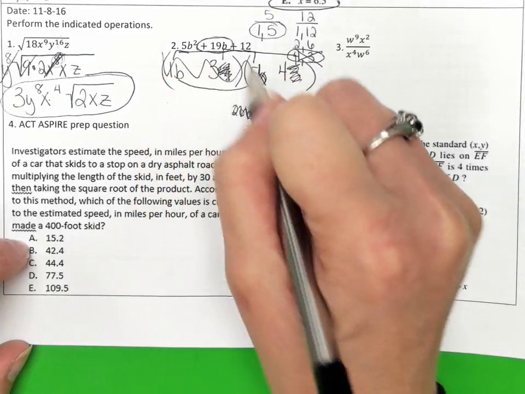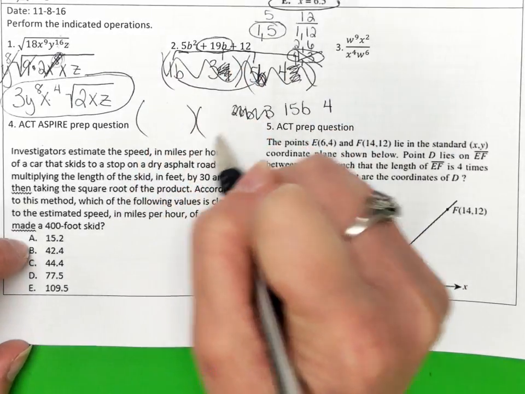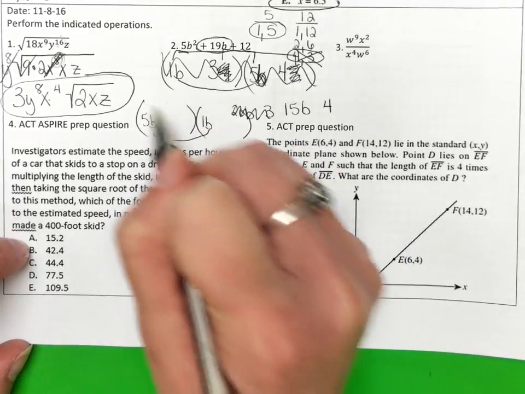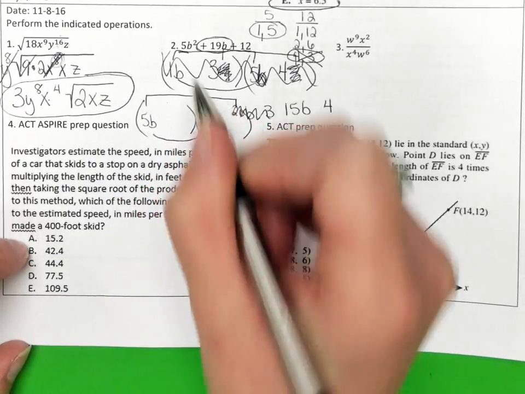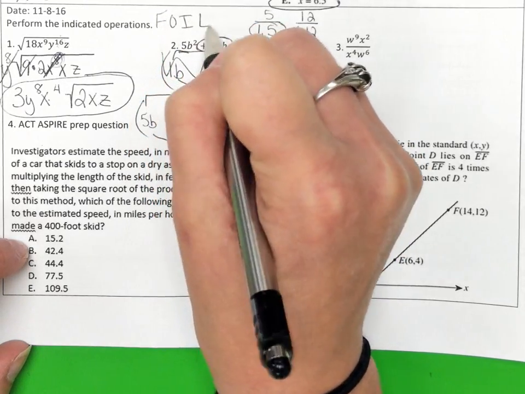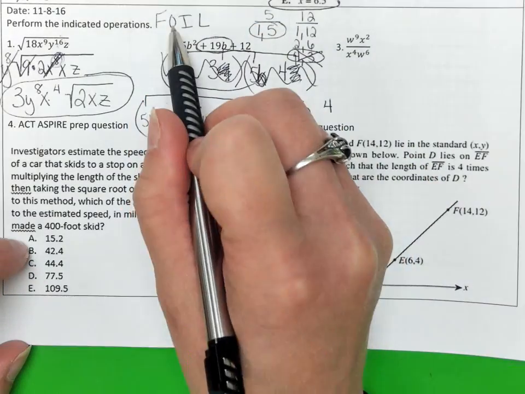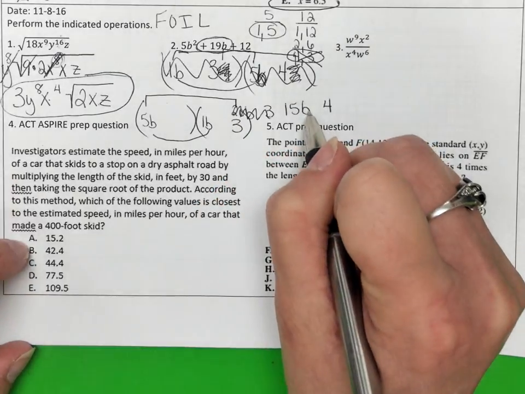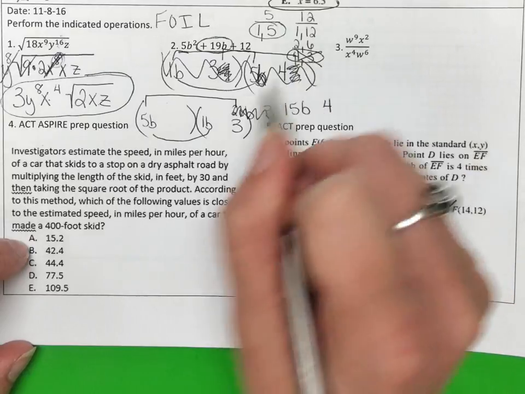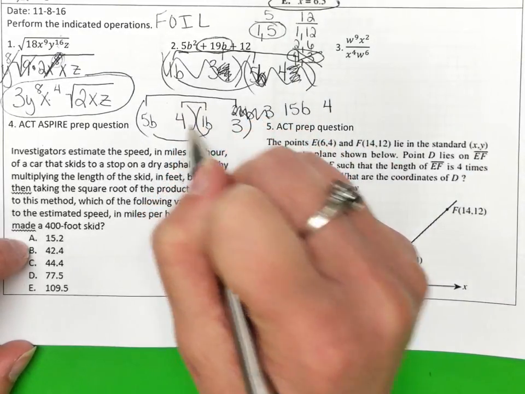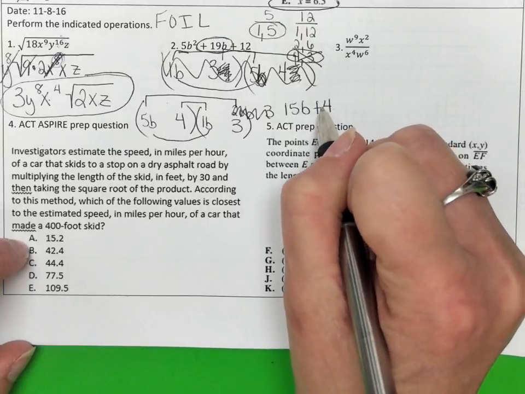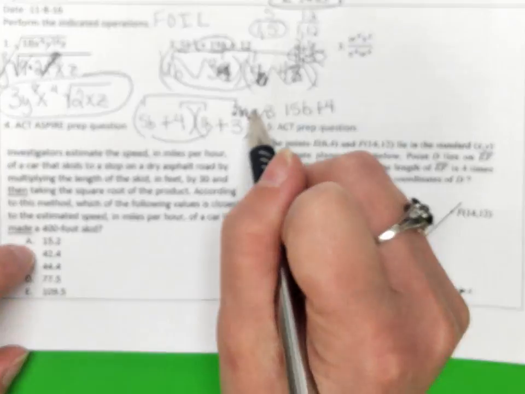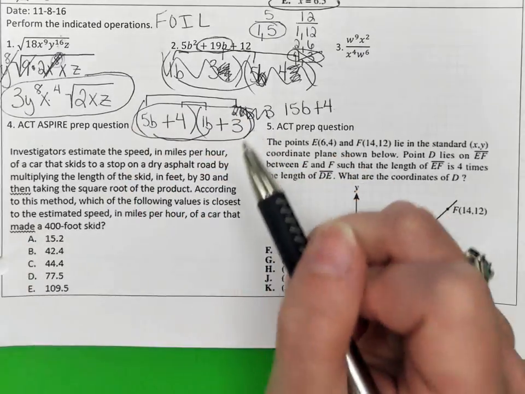Let's scratch this out and do this again. Alright, so your first was 5b and 1b, right? First, outer, inner, last, remember? FOIL. So we did a first. Outer is, let's see, we're going to do 5 times 3, which was 15, and then the other number is 4, so it'd be 1 times 4. And I got to add them, so that means they're both going to be positive. Very good, Abby. Sweet, sweet, sweet.